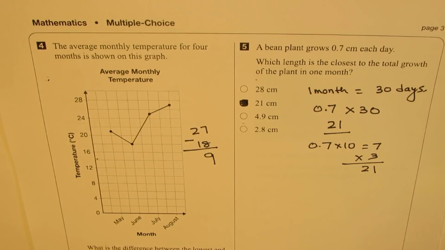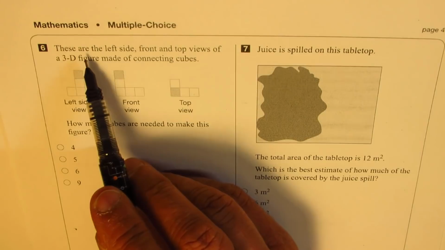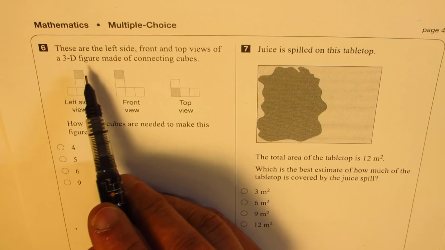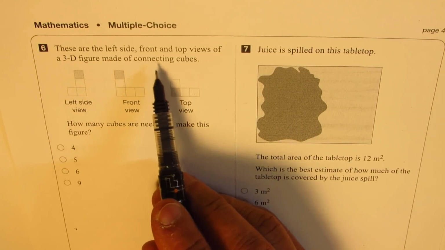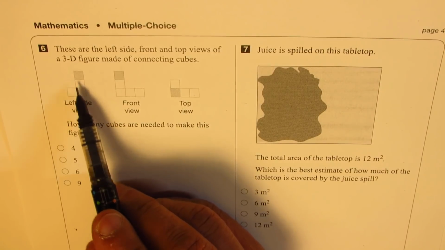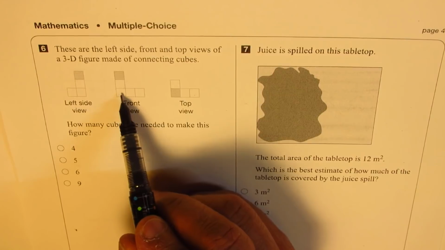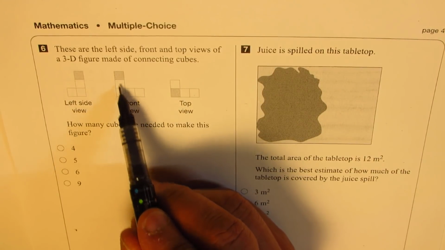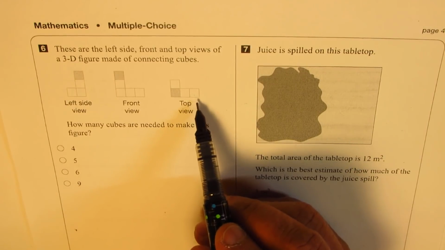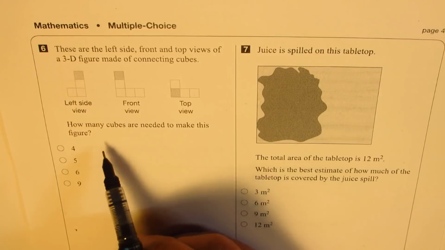Question number 6. These are the left side, front and top views of a 3D figure made of connecting cubes, right? So you see left side, we get 2 blocks at the bottom, and this side is 3 blocks. Front view, in the front we have 3 in the bottom, one side is 3 up, and top view L-shaped, right? That is given to you. The question here is, how many cubes are needed to make this figure?